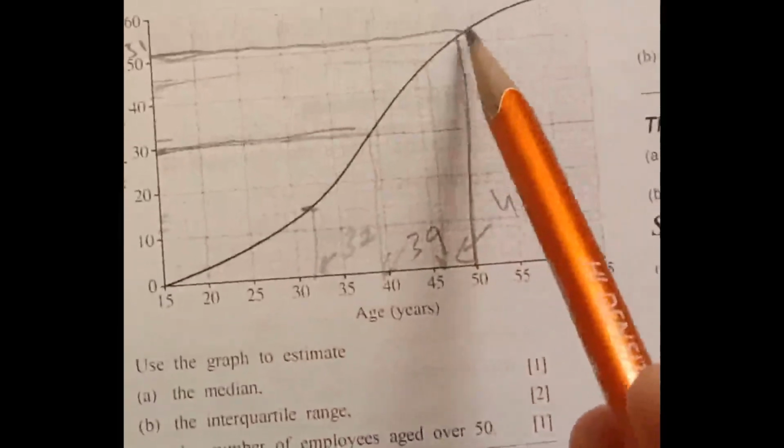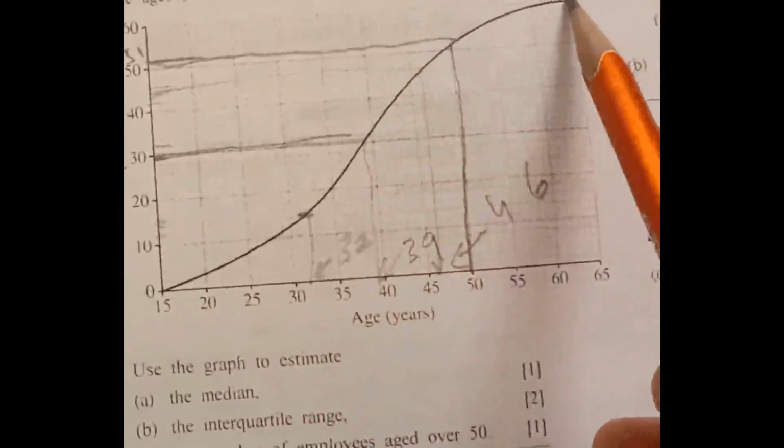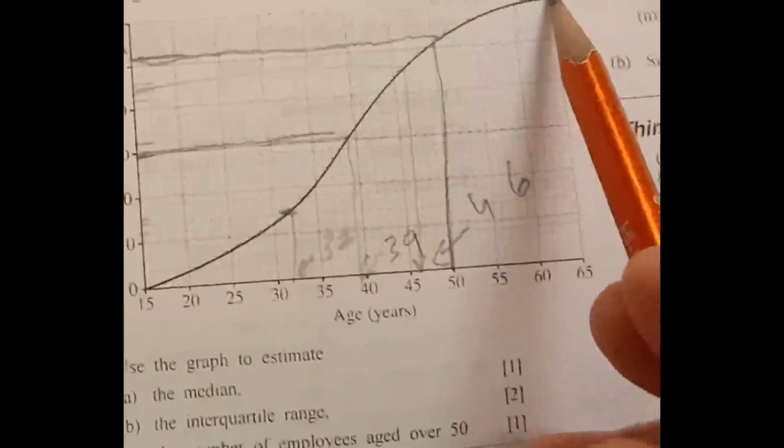So the number of employees over 50 will be equal to total frequency minus this number, 51. So number of employees over 50 years of age will be equal to 60 minus 51, which is equal to 9.